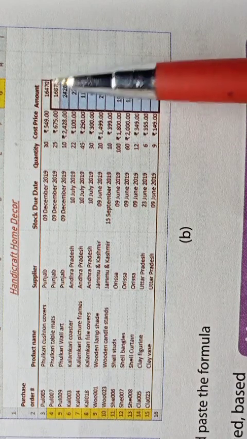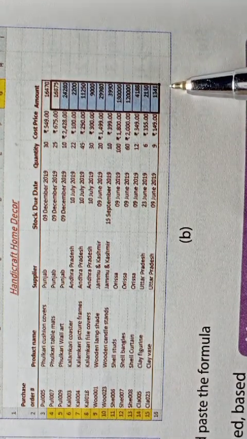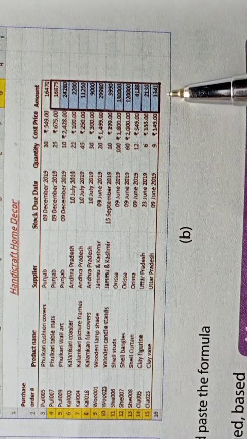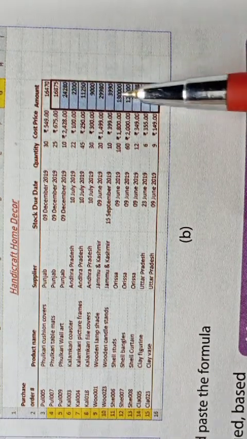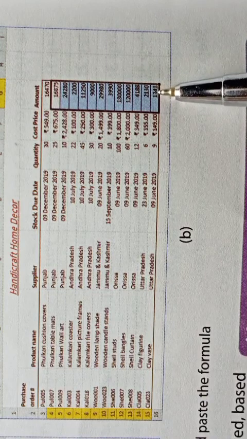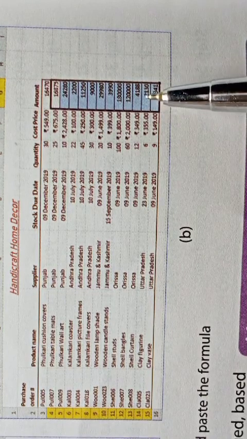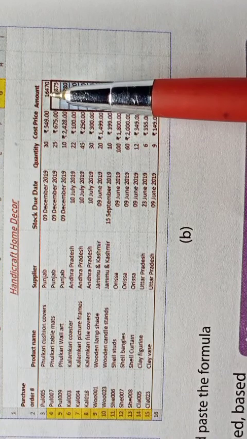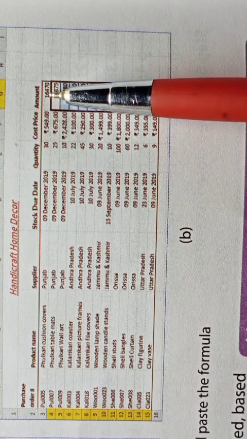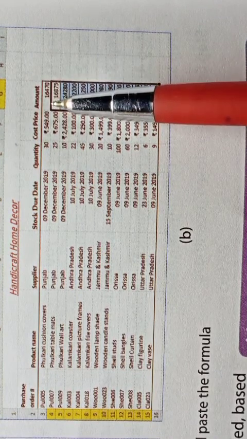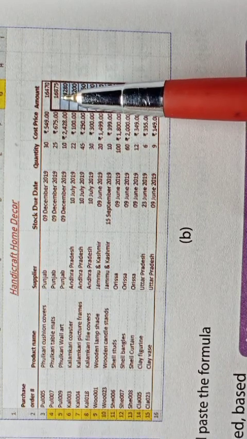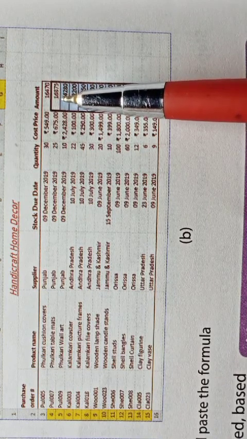Now the same formula is to be applied to all the other items. Therefore it is useless to write this formula again and again because the formula is the same. Only the cell address is going to change. Here the cell address was E3 and F3. When I move down, it will be E4, F4.